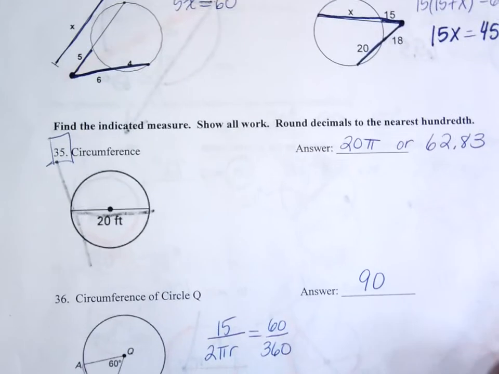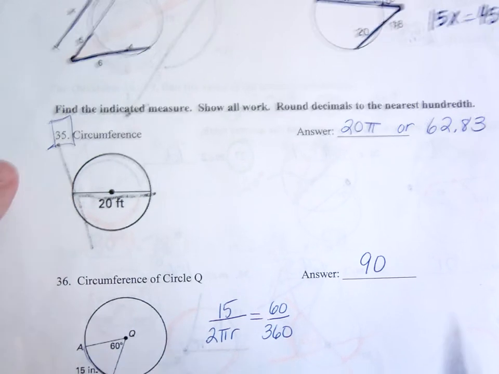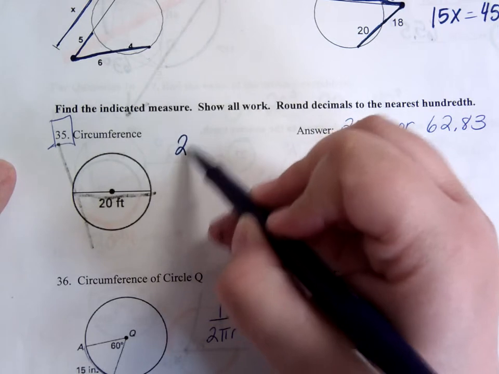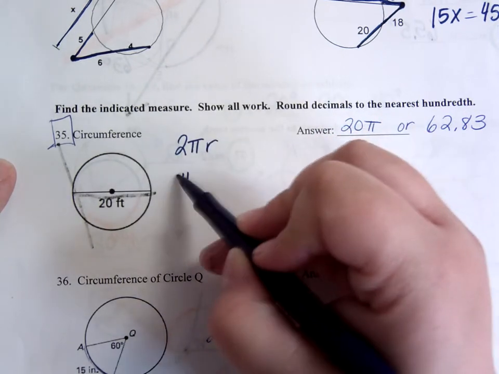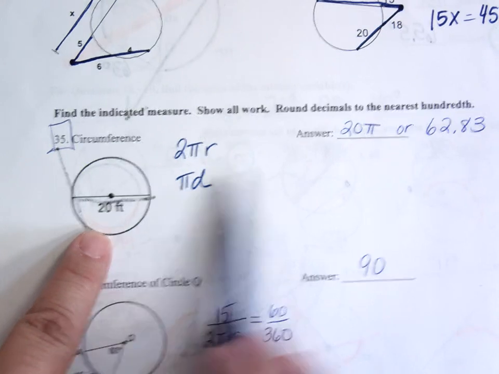All right, then here we go. We've got some basic circumference and area stuff here, but we also have, this is all sector area and arc length down here. So first off, circumference. The formula for circumference is 2 pi r, or pi times d. This is the diameter, so pi times d is just 20 pi.